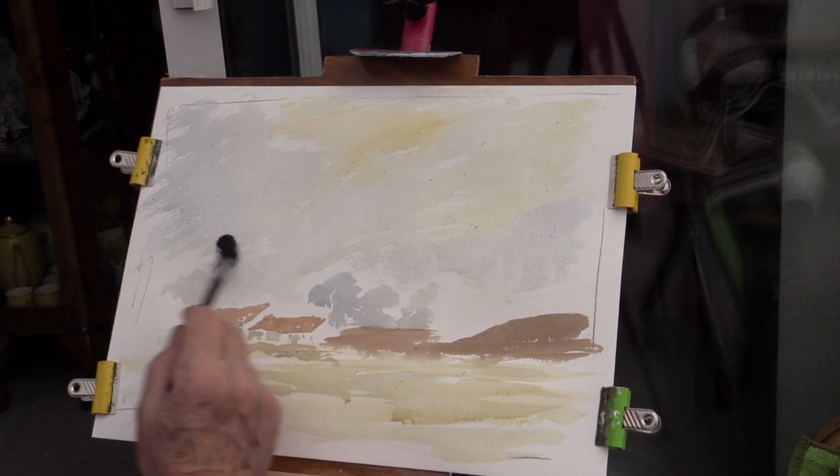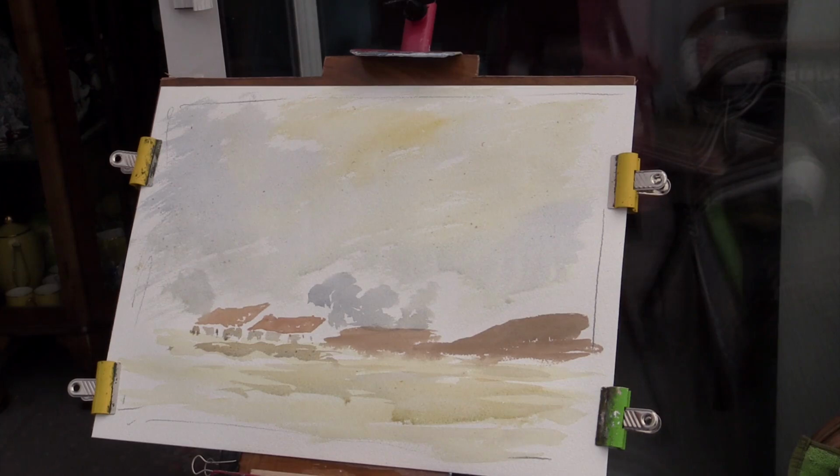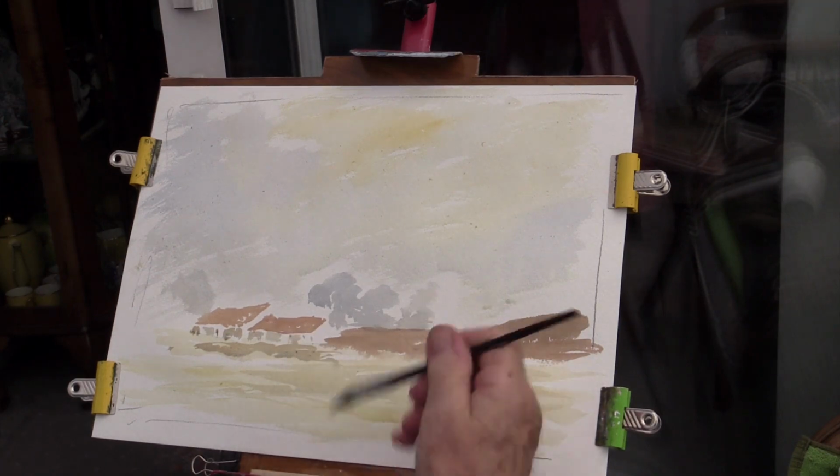Now I'm trying to get round here, and there again, you see, if it was too dark blue, you'd have difficulty when you put your trees in. You'd have to put them much darker still. You understand? It is going lighter at the horizon as you get farther and farther away in the distance and lower down.